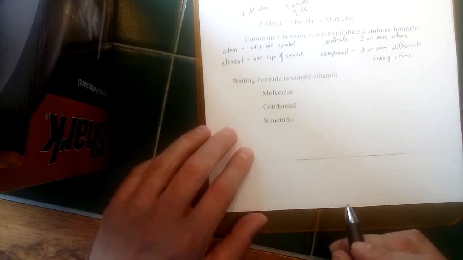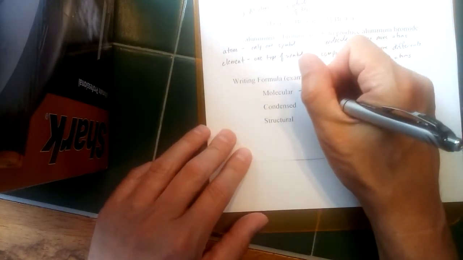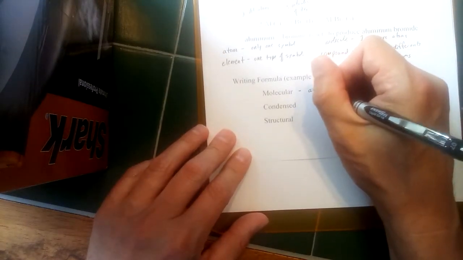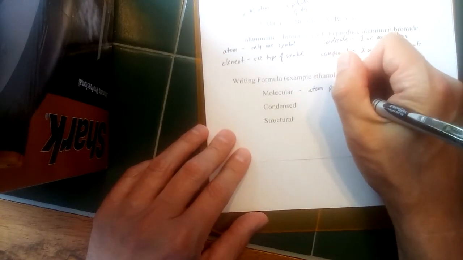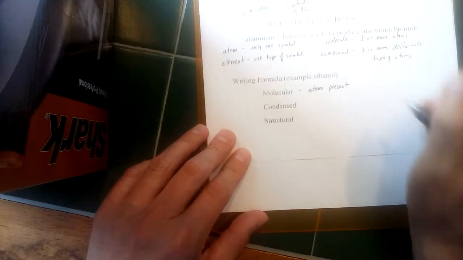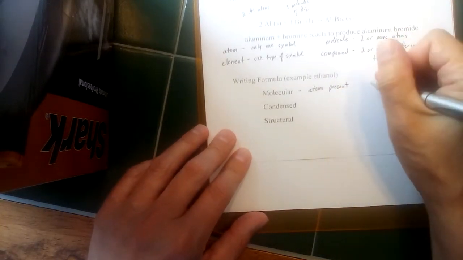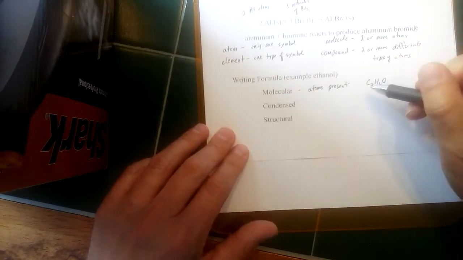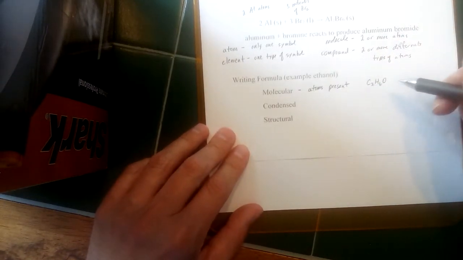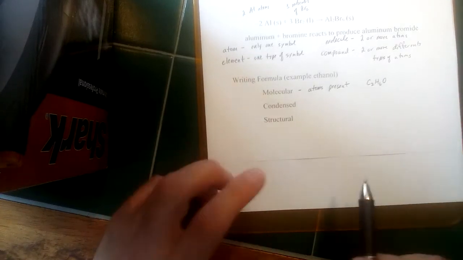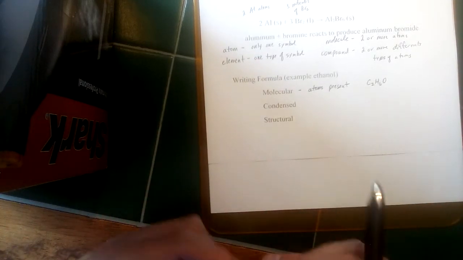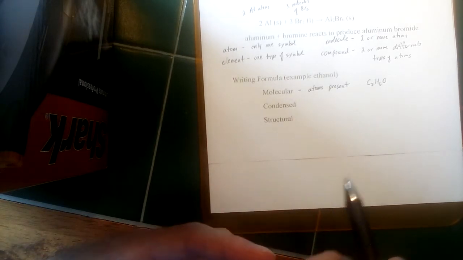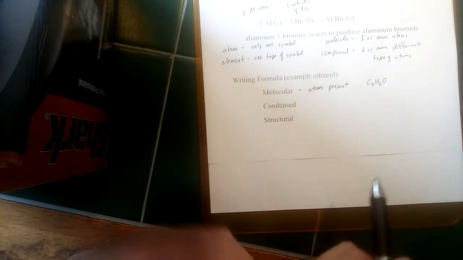Now, the molecular formula for ethanol. A molecular formula just describes atoms present. So this is only telling us what atoms are present in that particular formula. The molecular formula for ethanol is C2H6O. There's 2 carbons, there's 6 hydrogens, there's an oxygen, right? And that gives us some good information about that molecule. But maybe we want to express more information about that particular molecule.